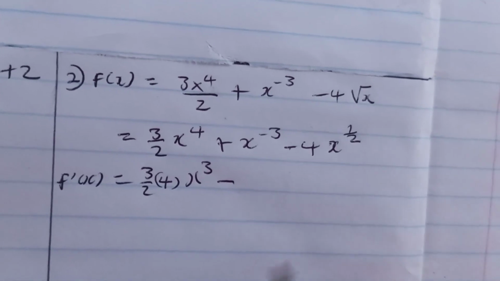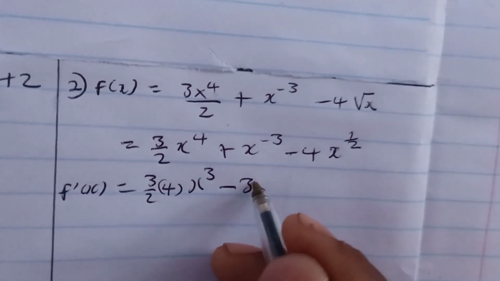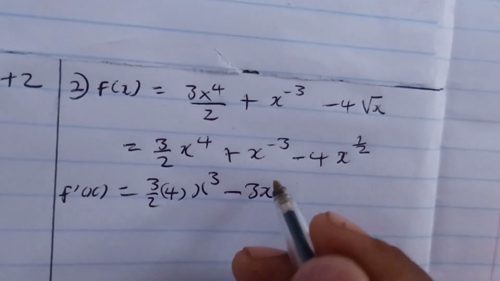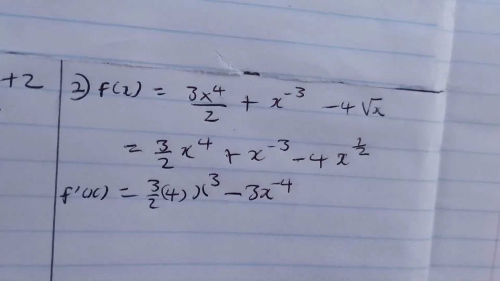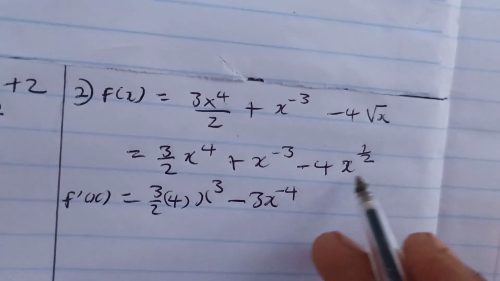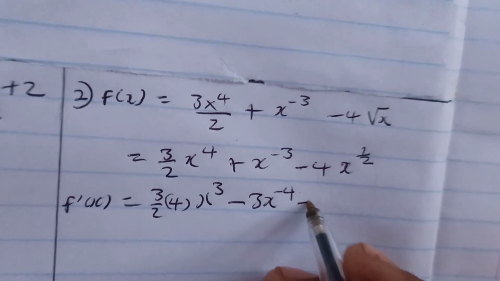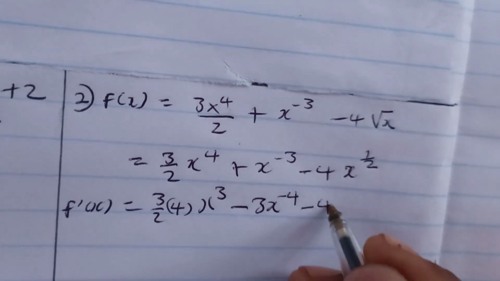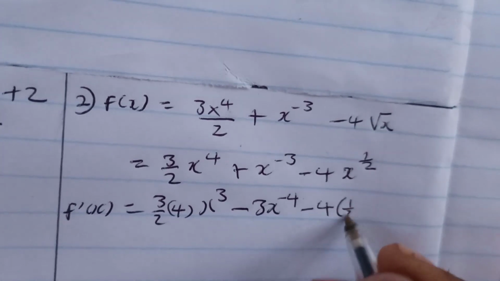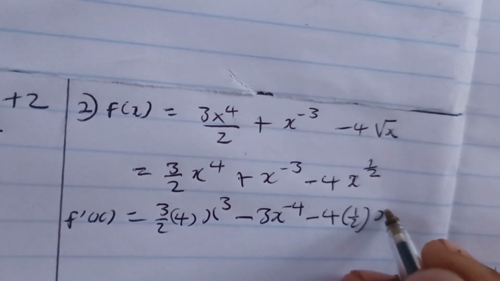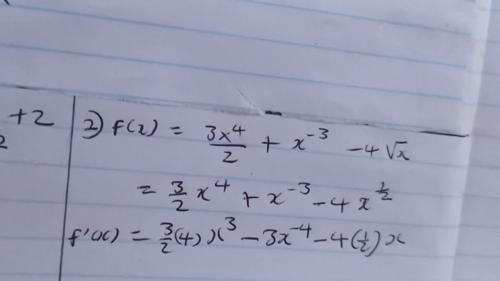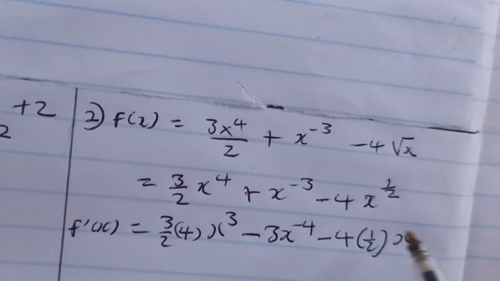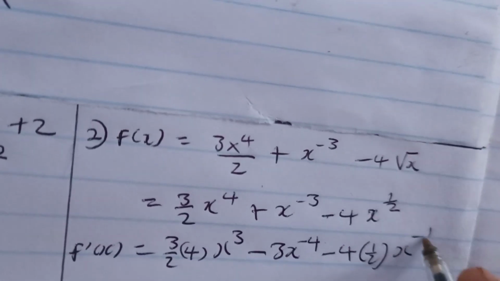And then 3x minus 1 here, it will be negative 4. And this one we multiply here. We already have our 4. Let's multiply by half. Then our x. So now half minus 1 is negative half.